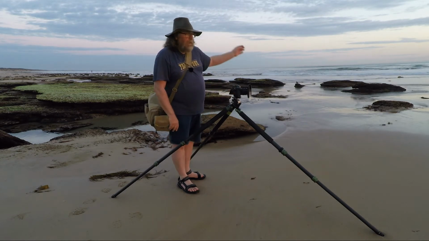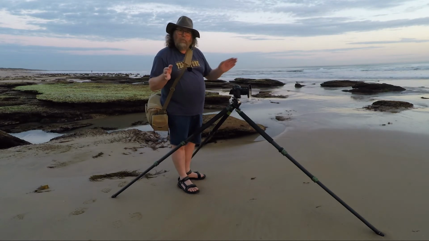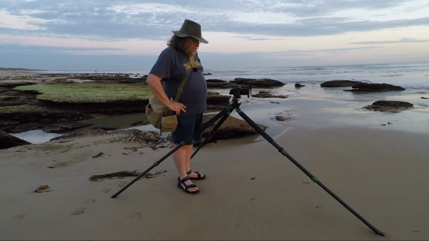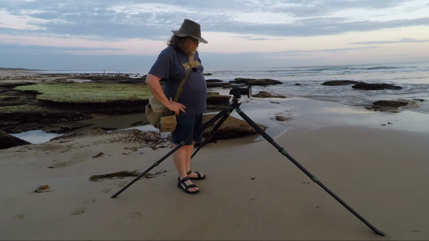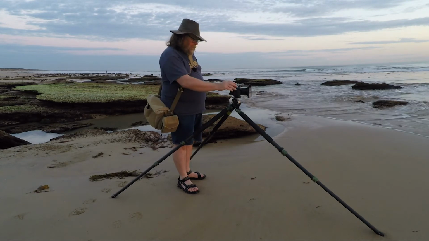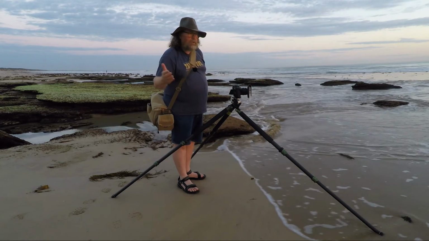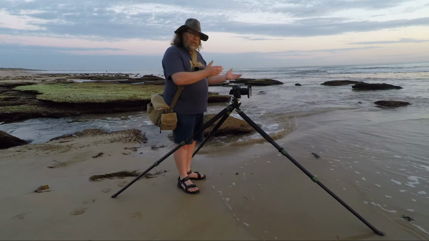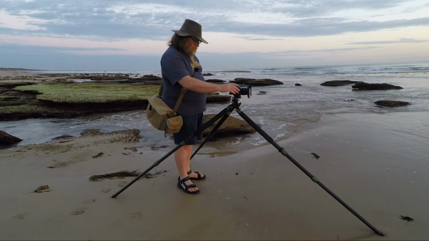Now I need one wave to wash in here on a slow exposure to get that blurred movement in the foreground. And here one comes. We'll just have to wait and see. Okay, it's washed in forwards. I would rather get the backwash because that tends to give a more pleasant view. So I'll just have to wait a couple more seconds to get this movement.